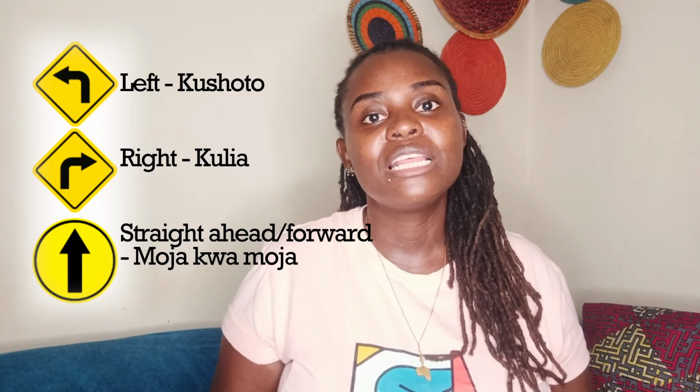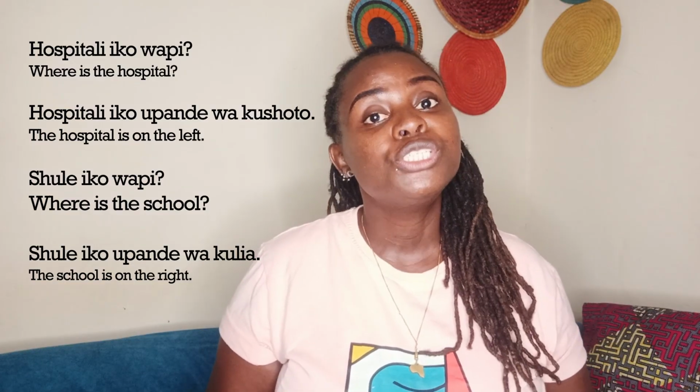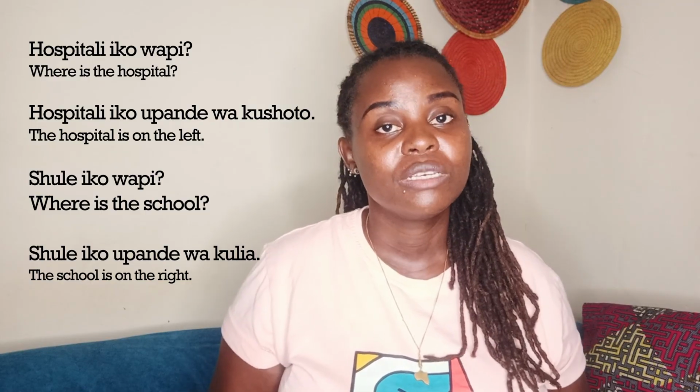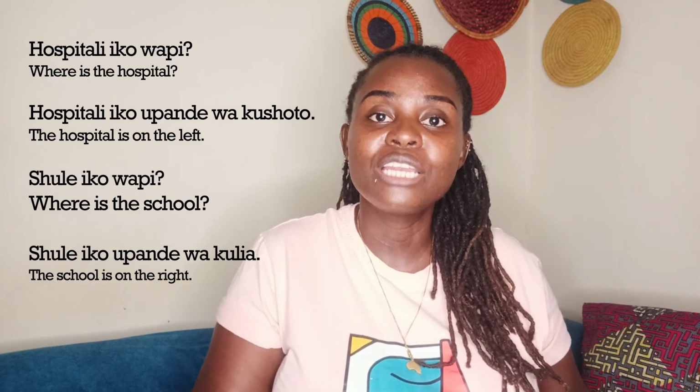So, let's say the hospital is on the left. Hospitali iko wapi? Hospitali ipo upande wa kushoto. What if the school is on the right? Shule iko wapi? Shule iko upande wa kulia. Upande means the side of.